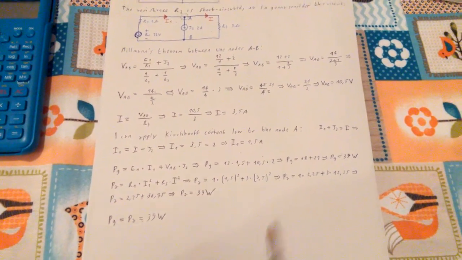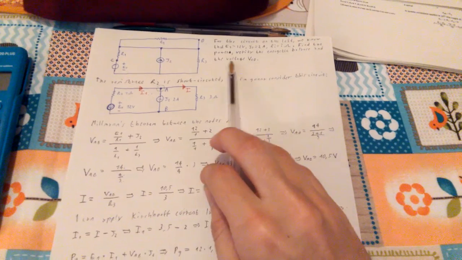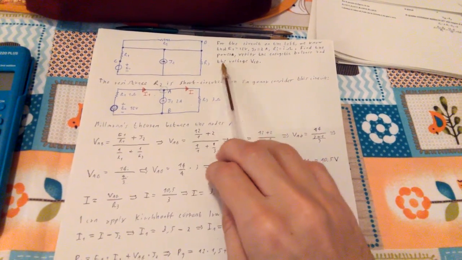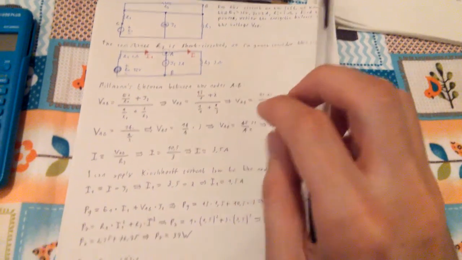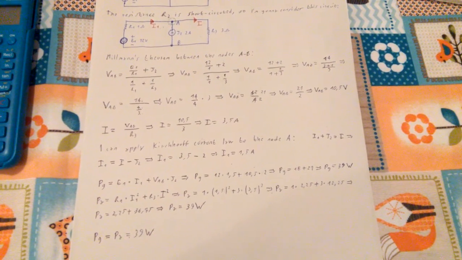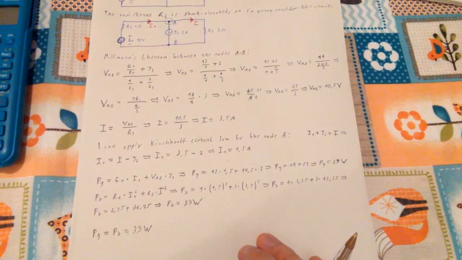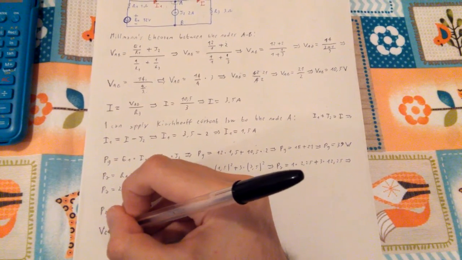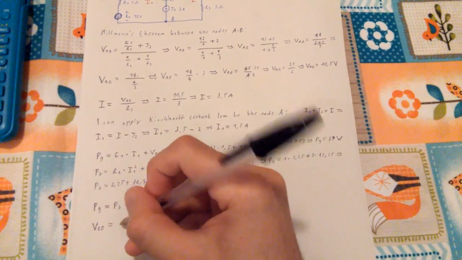Now, there's only one thing left that the problem was asking us, which is to find the voltage VCD. The voltage VCD is pretty trivial. VCD is just VR1.